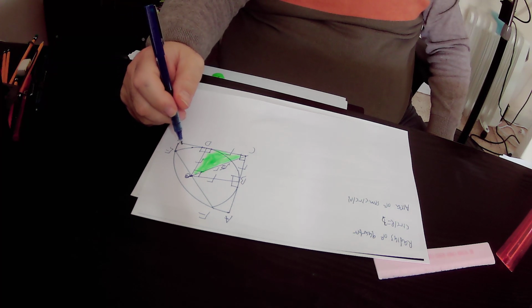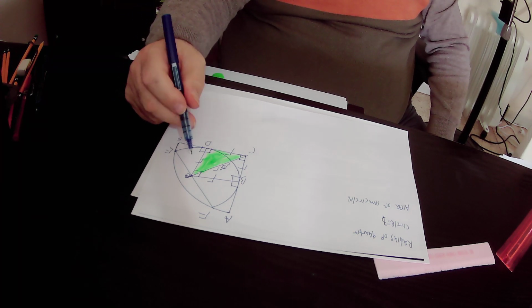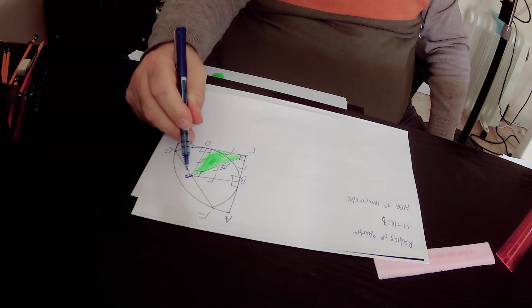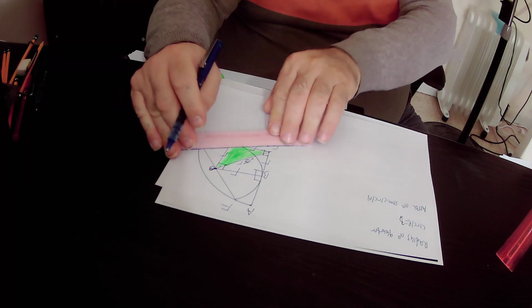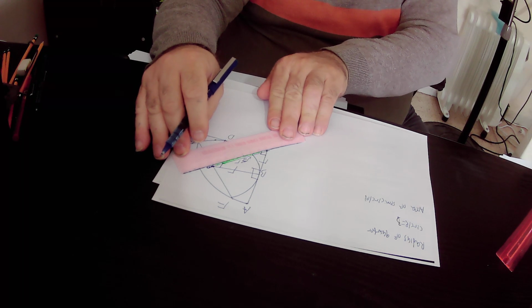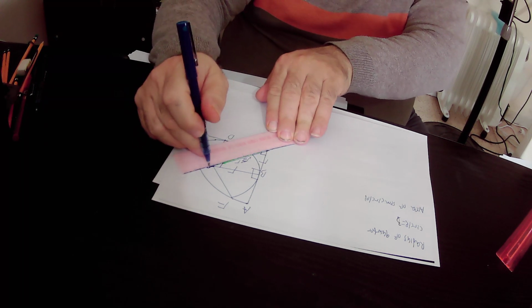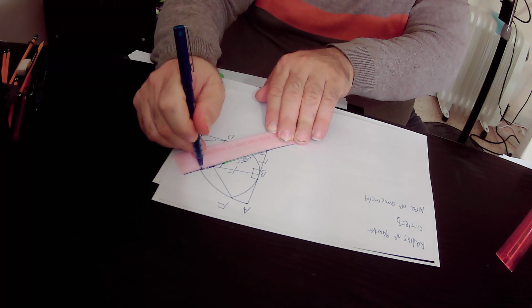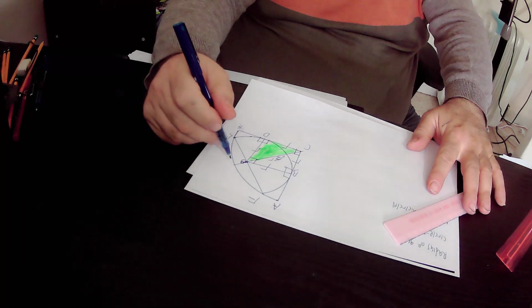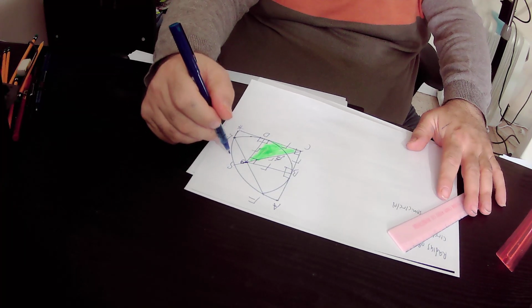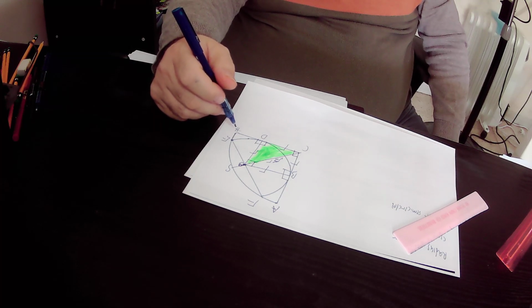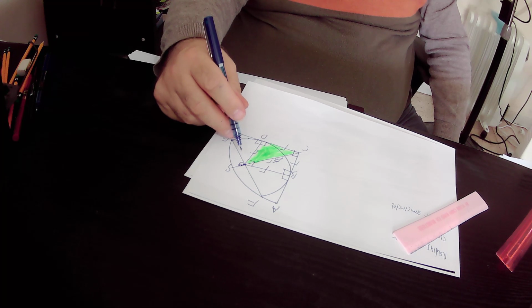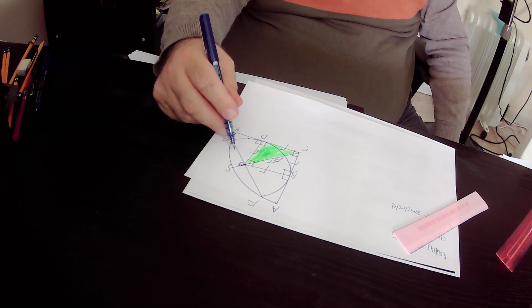In the next step, we will extend diagonal CO by a straight line until it touches the quarter circle at this point, point S. So, what is the length of line segment OS?